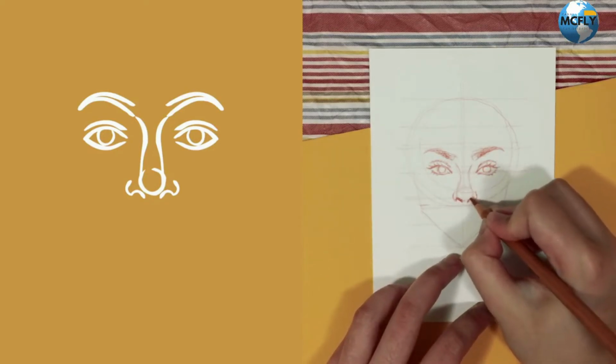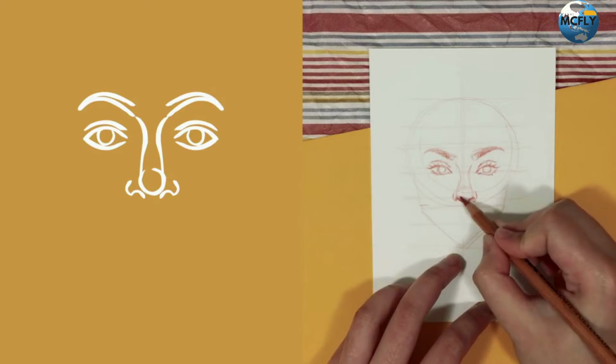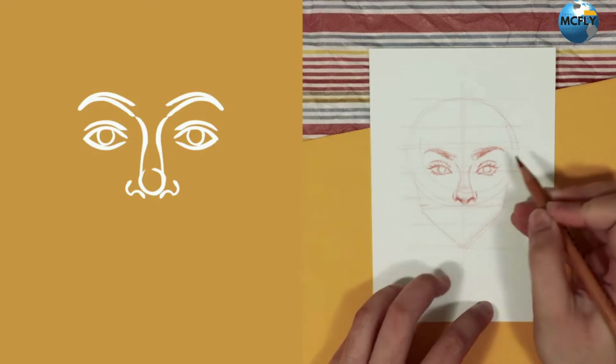And you can draw this as light or as heavy as you want, depending if you want this to be way more pronounced.